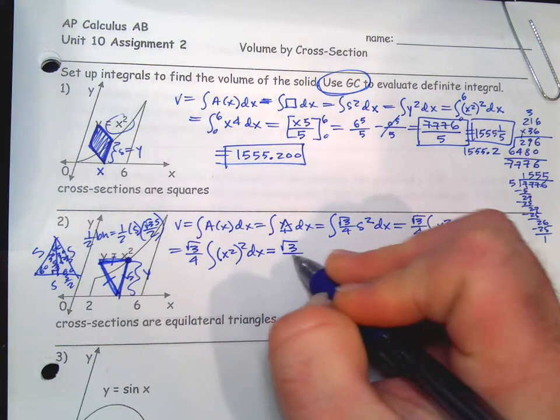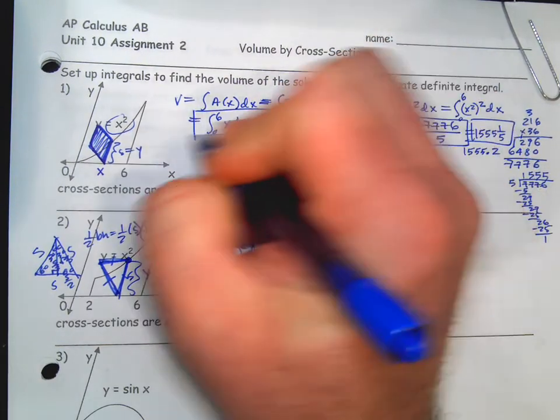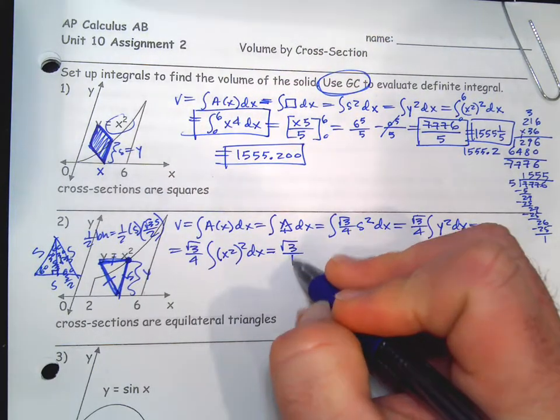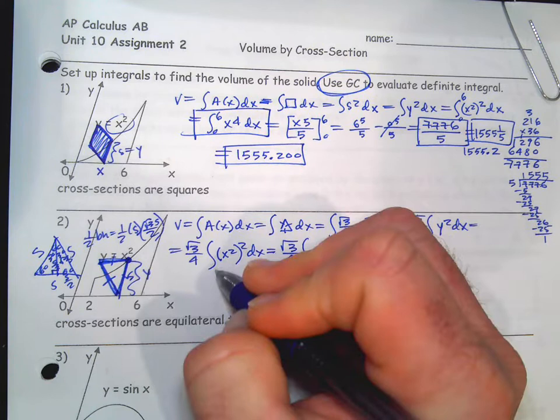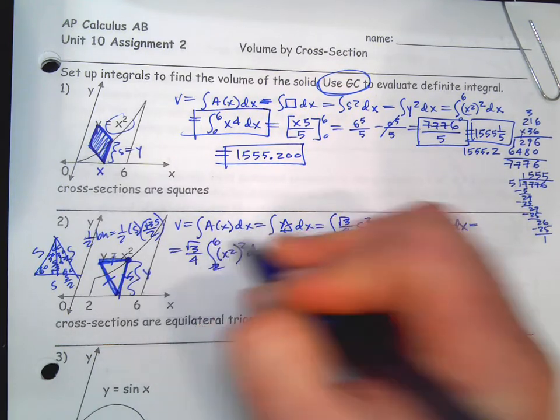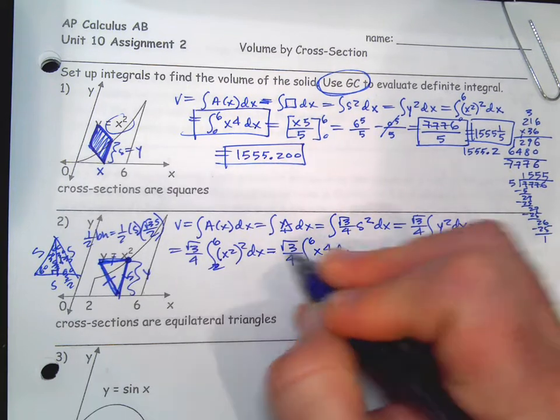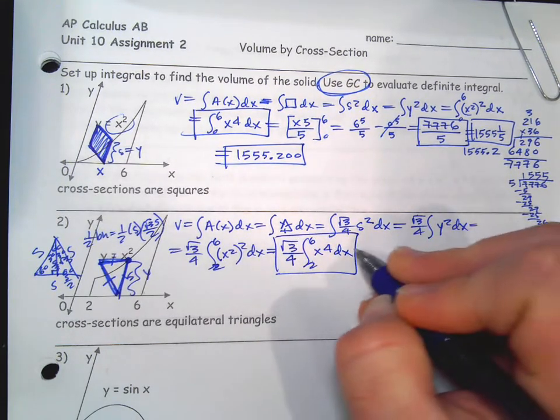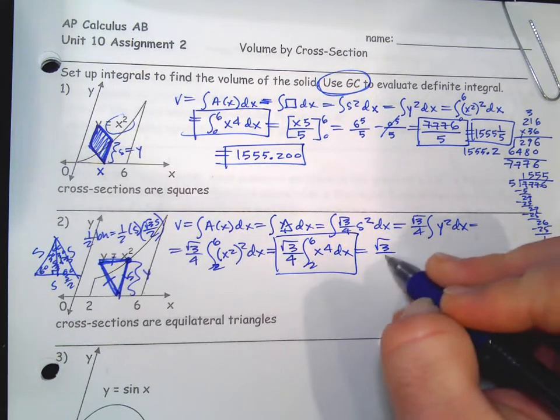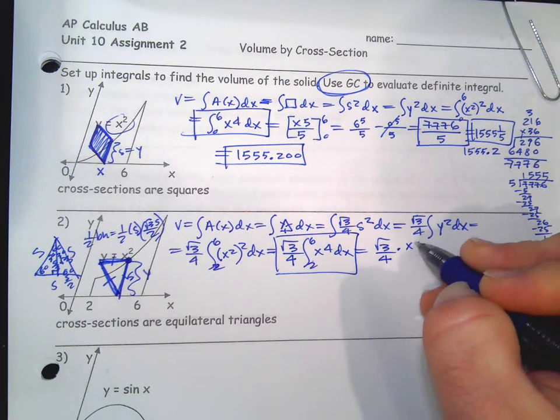So this is our setup that we're going to put in our calculator, which you always have to show. We're going 2 to 6. It's going to be x to the 4th. So this is our setup this time. And then you plug in your calculator, or we could go ahead and challenge ourselves to see if we can do it by hand.